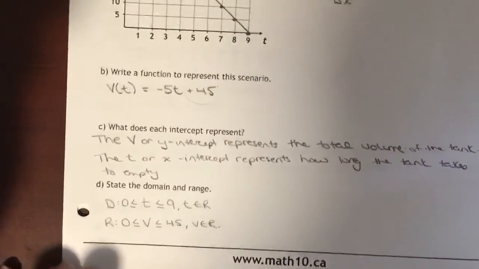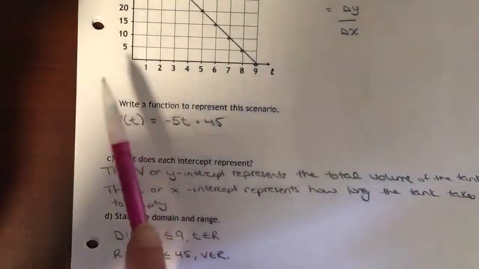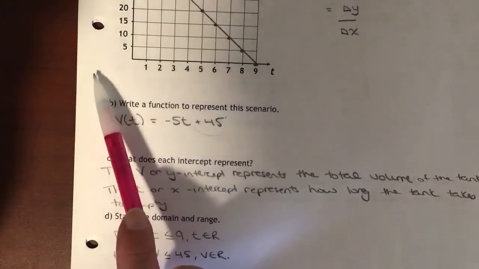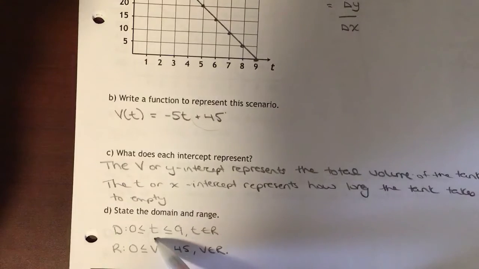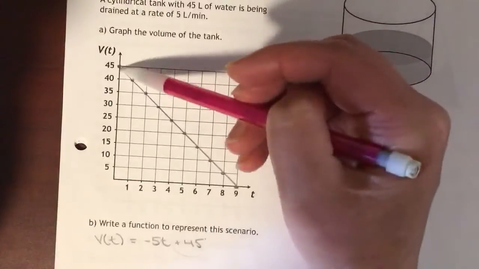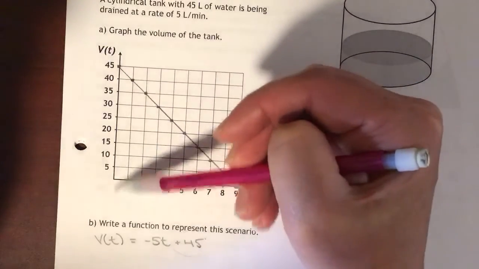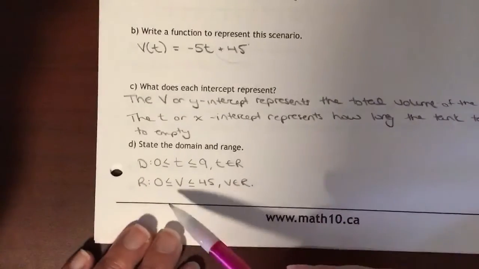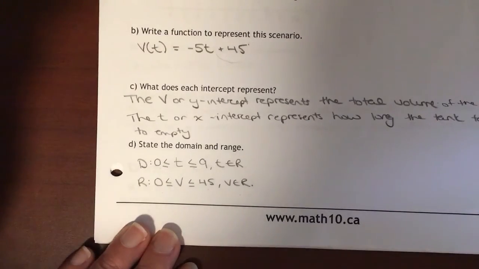Okay, for our domain and range here, if we look, this is a real life problem, so we have to match it to that. Our time will never go into the negatives, right? Because we can't go back in time, and it stops at 9. So that's why we say time is greater than or equal to 0, but less than or equal to 9, all real numbers in between. For our range, that's talking about our y values. It's never going to be higher than 45, and it will never go into the negatives. So that's why we use this. Our volume is greater than or equal to 0, but less than or equal to 45, all real numbers. Okay?